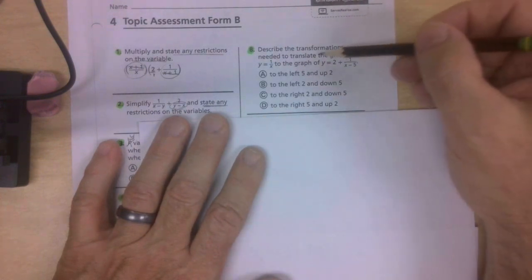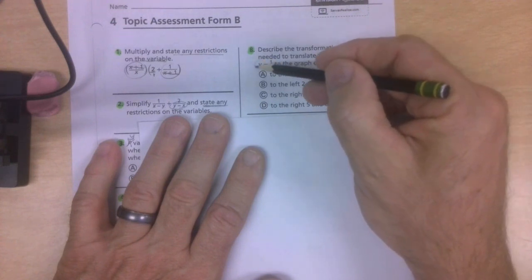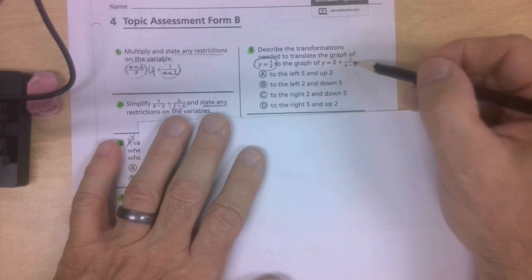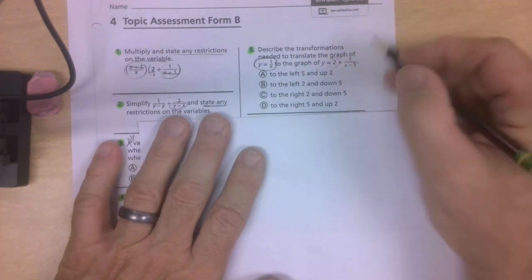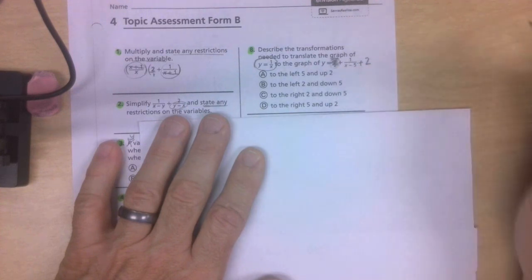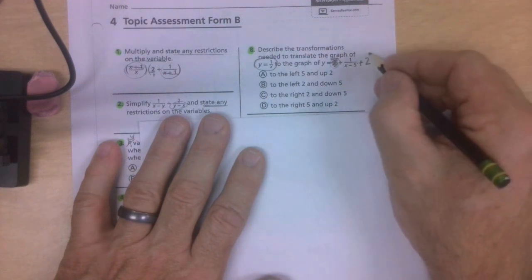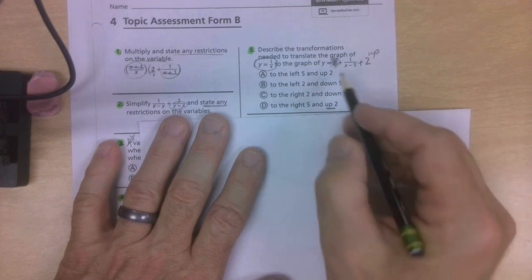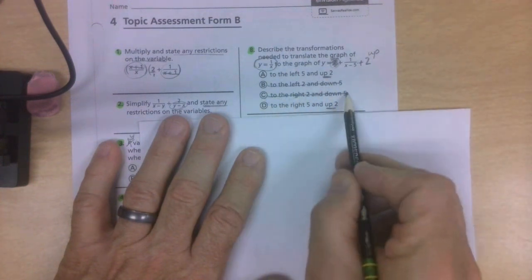Describe the transformations needed to translate the graph of y equals 1 over x. So there's our parent reciprocal function to the graph of da-da-da. Now, if I take this guy and I put it on the end, maybe your brain would process that a little bit better. Maybe you don't need to do that. But that was always up 2. So I can see up 2. I can get rid of that, and I can get rid of that.